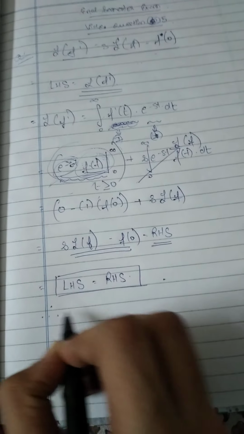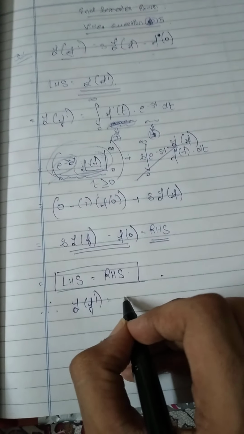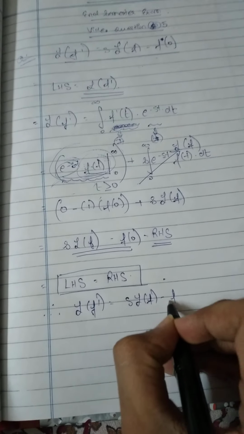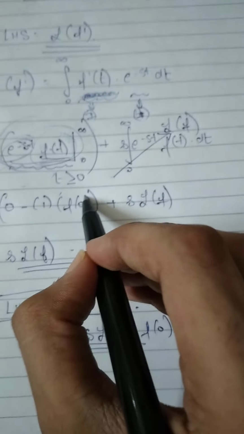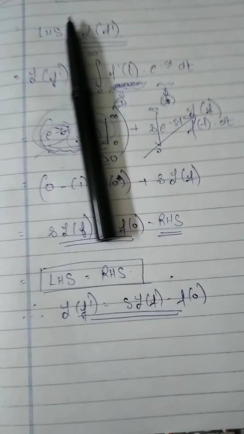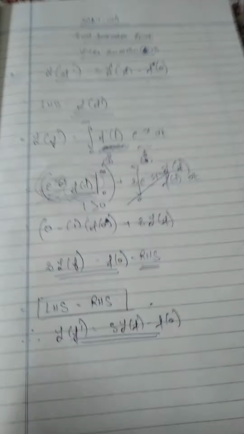Therefore the Laplace transform of f prime is equal to this. This actually is 0 plus, but let's not take that on, right? So this is the correct answer, and we have proven the identity given on top.